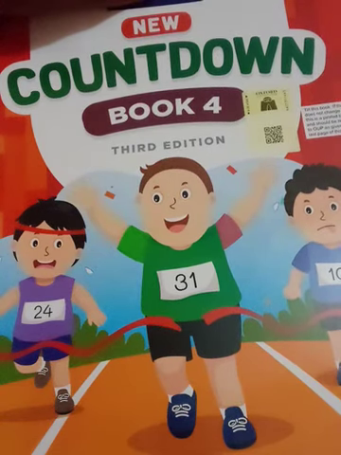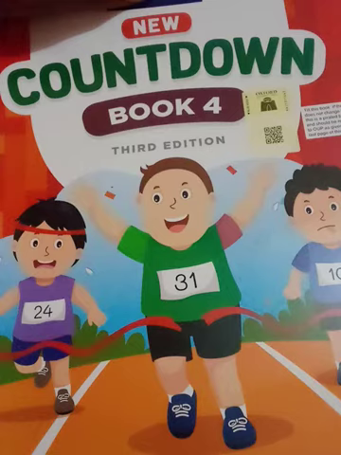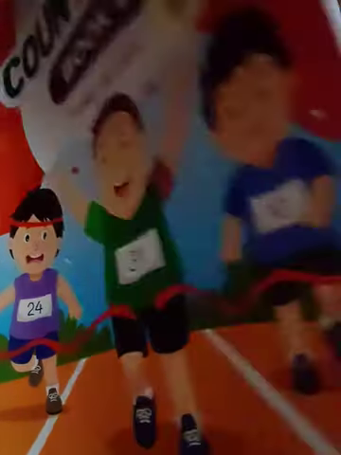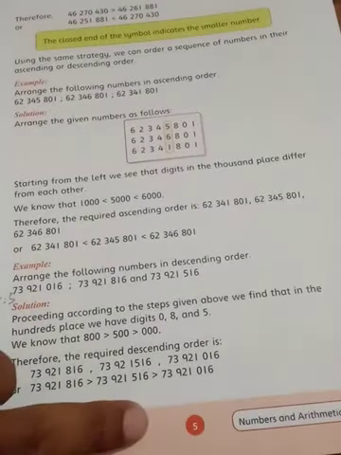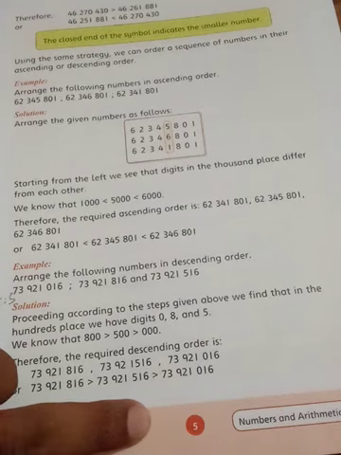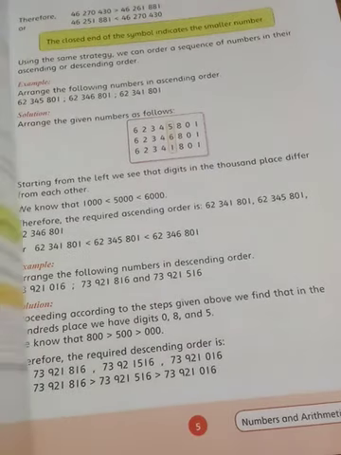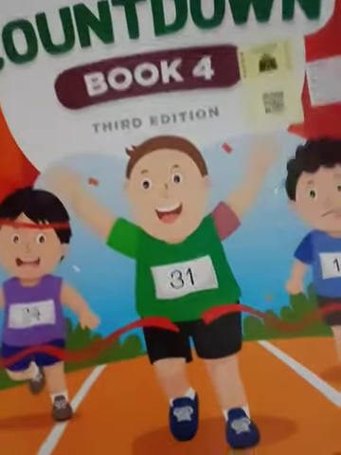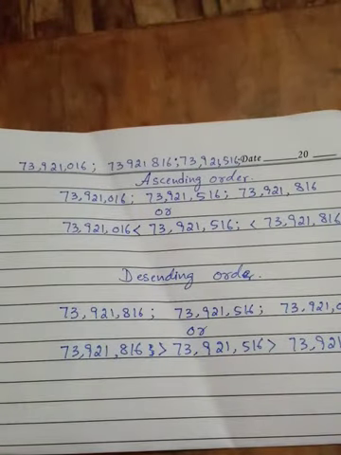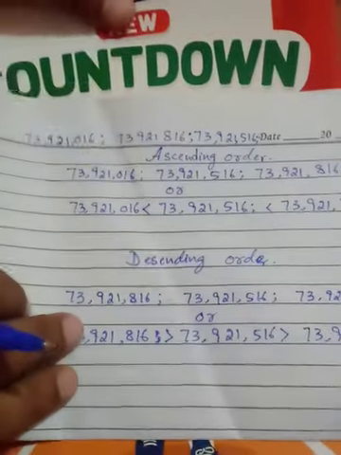Today we are going to learn about the ascending and descending order of the numbers. That is on page number 5. Two of the examples I have written on the copy. They would be solved by myself. And a few other examples you have to do yourself at home as homework.